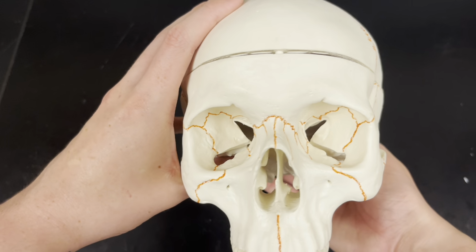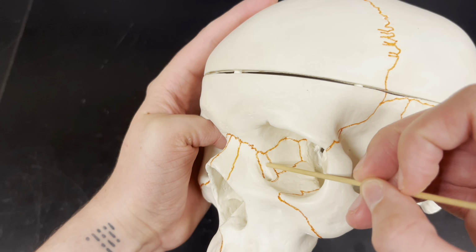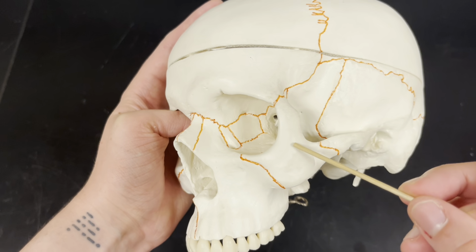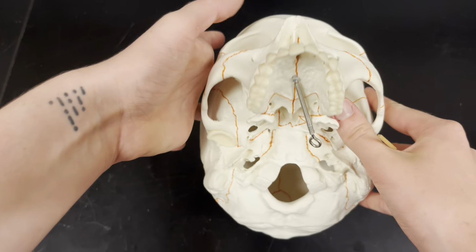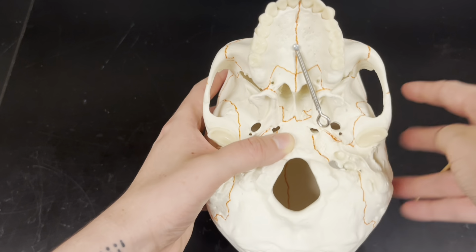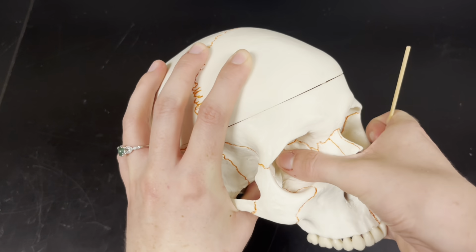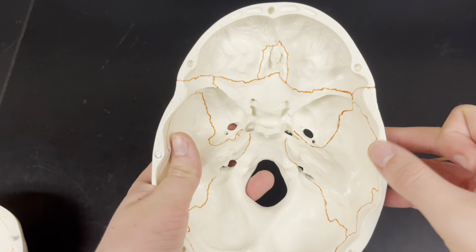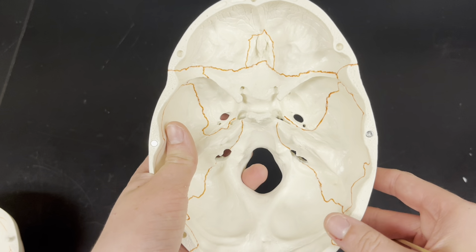Flipping us back around to the front, we are going to have our lacrimal bone, nasal bone. We're also going to have our zygomatic bone, our maxilla, and then if we flip it like this, we can see our palatine bone, and then our vomer. And if we were to open up our skull, we can see a great view of the ethmoid bone and the sphenoid bone.